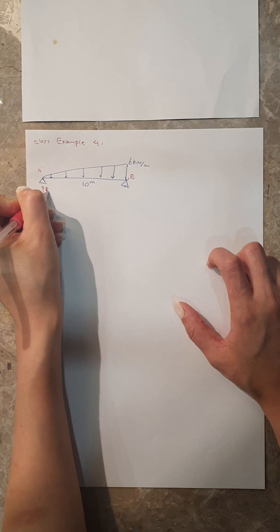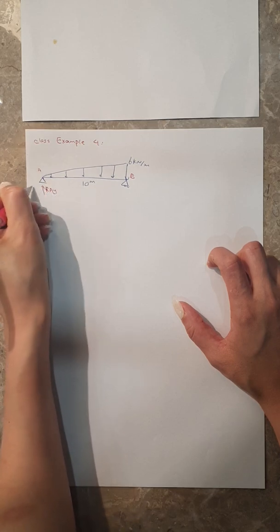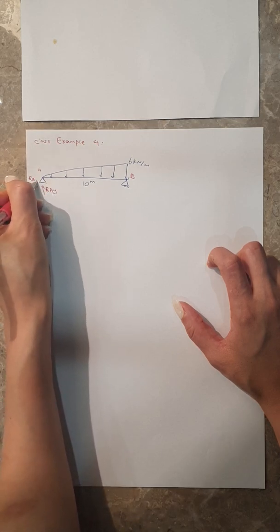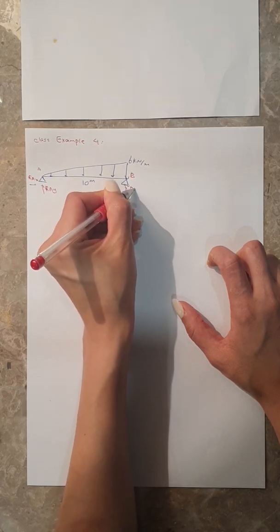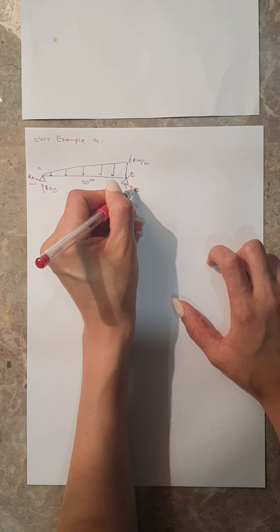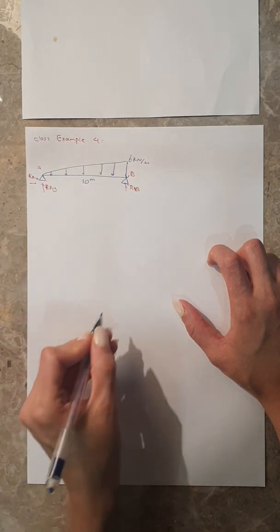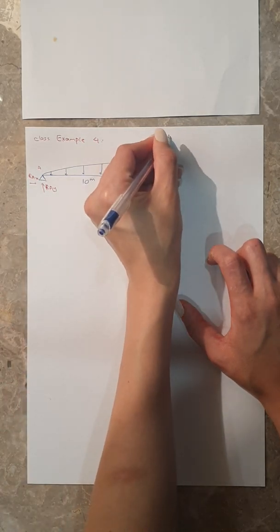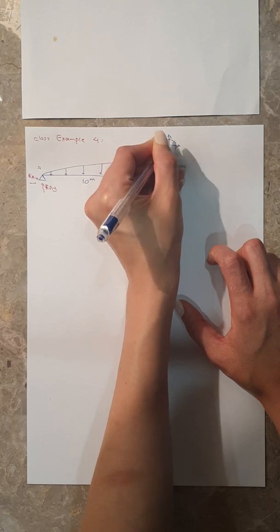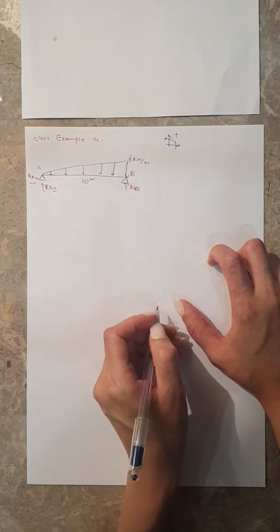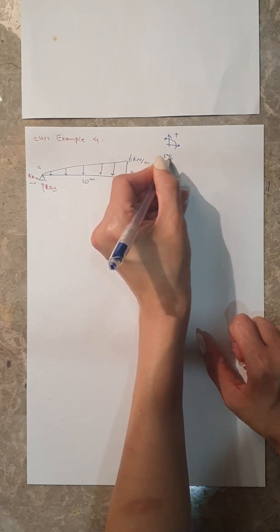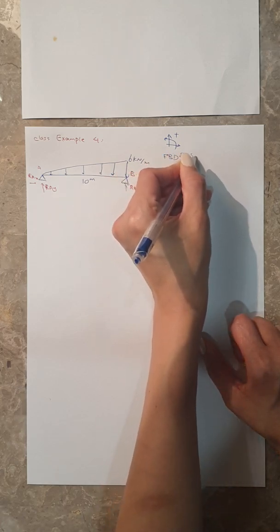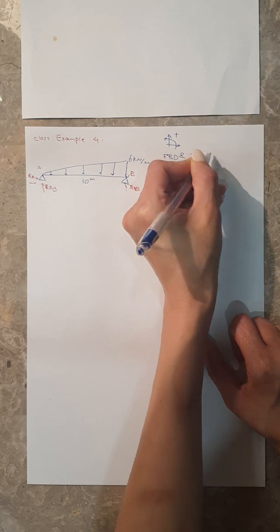Here we have RAY and RAX, and because this is the roller type of support, we only have RB, which is in the Y direction. All the time, put the positive sign before you start solving the question, and then the first step would be to draw the free body diagram and support reactions.